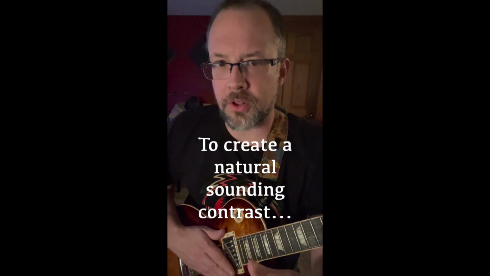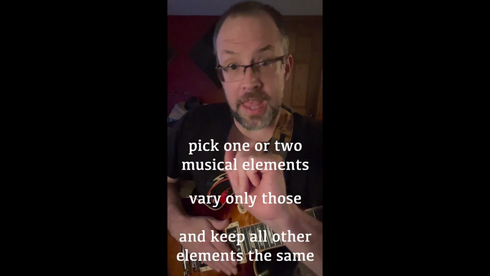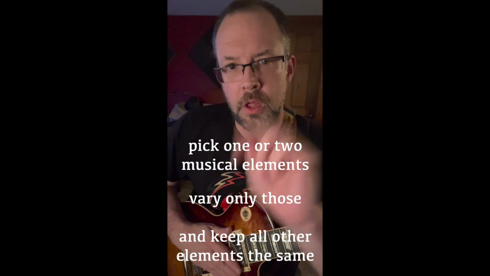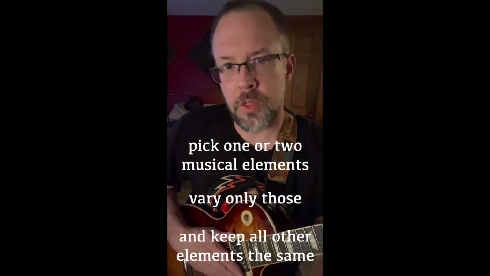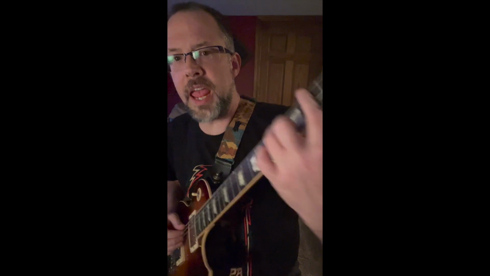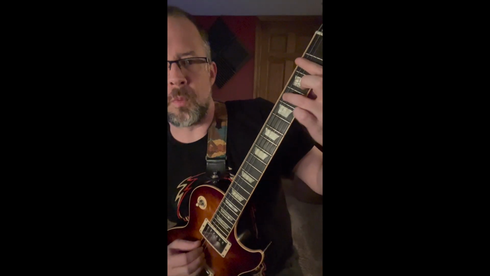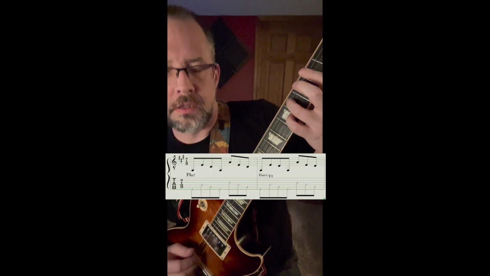Imagine all the different musical elements involved, pick one or two, hold all the other elements fixed, and try to just change one or two dimensions. Now I want to play a different variation that I came up with that same night, which went like this.